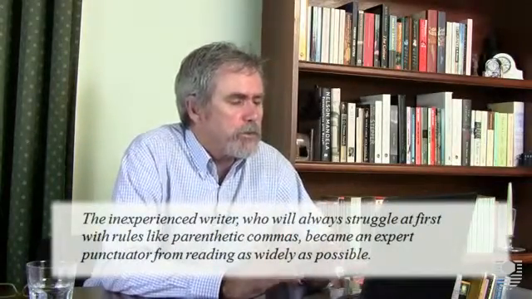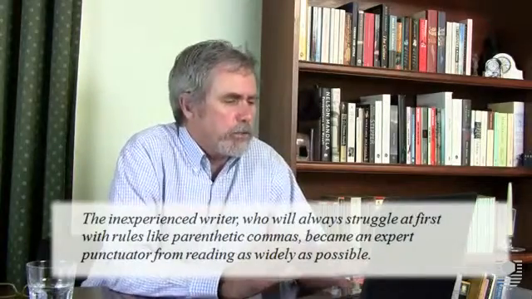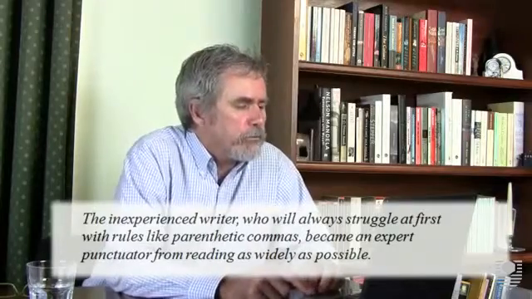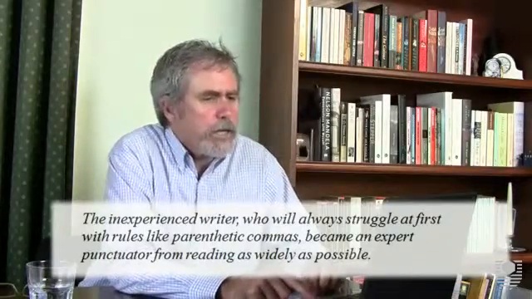So the inexperienced writer, comma, who will always struggle at first with rules like this, comma, became an expert, and so on. Okay? Now where you're making your mistake, or where your writer would be likely to be making a mistake and you would need to be looking at it to check as a proofreader, is where they've included only one of those two commas. And when I explain the rule to you here, it seems absolutely obvious that there ought to be two commas, but you'd be surprised how often people drop one of those commas, or they're not sure which one should be there and which one shouldn't be, and so on.